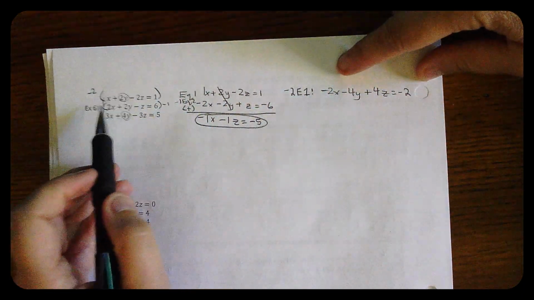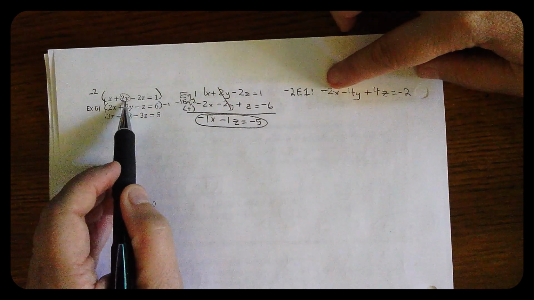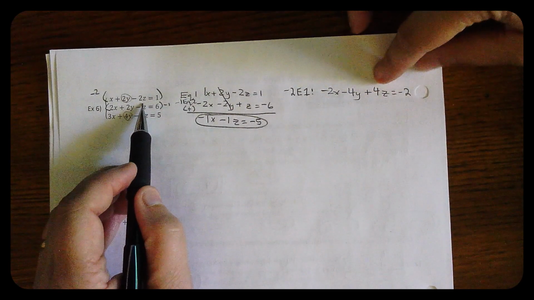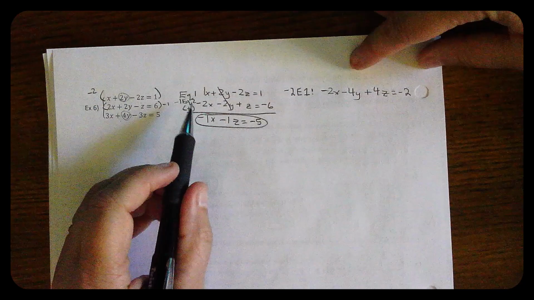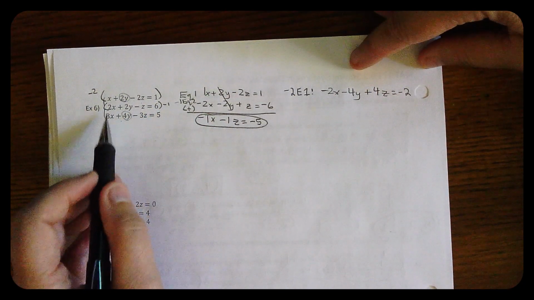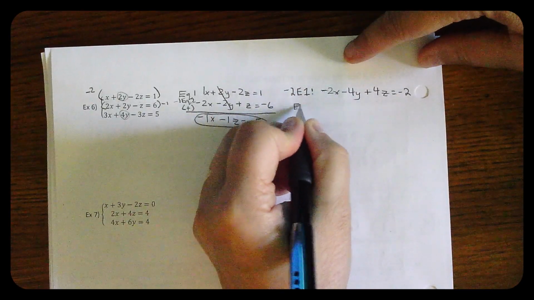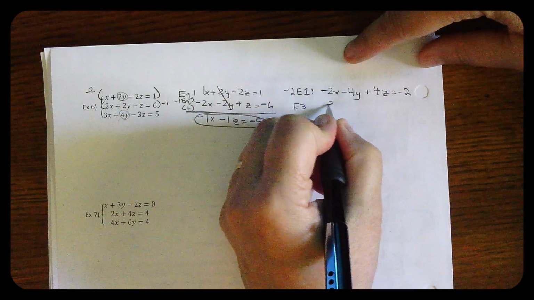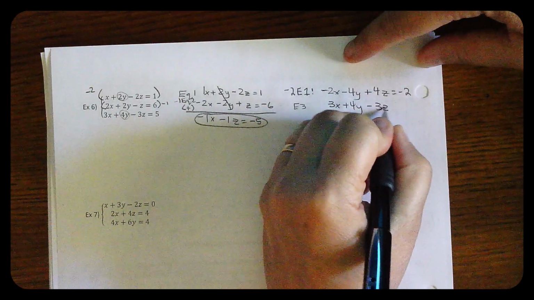Now I'm feeling a little overwhelmed, and I'm a professional, so I'm going to stop and check. Negative 2, negative 4, positive 4, negative 2. Okay. And then equation 3, can't use equation 2 again because I already used 1 and 2. I've got to use 2 different ones. So 1 and 3, and I'm just going to copy equation 3 down because it's already 4y. So that's 3x plus 4y minus 3z equals 5.